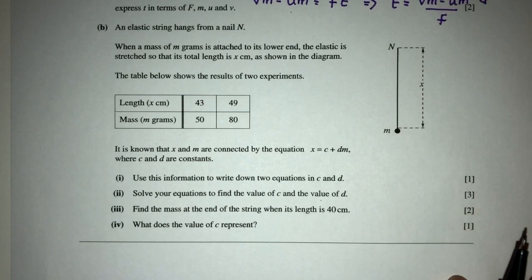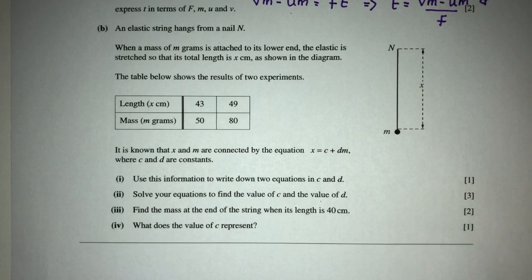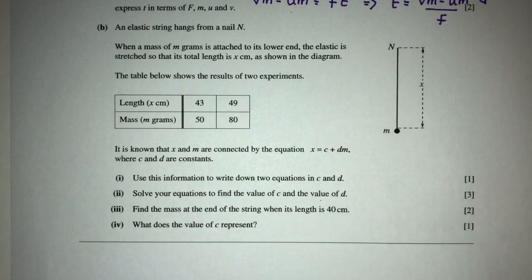Now let's move on to part B of the question. An elastic string hangs from a nail N, as we can see on the diagram.